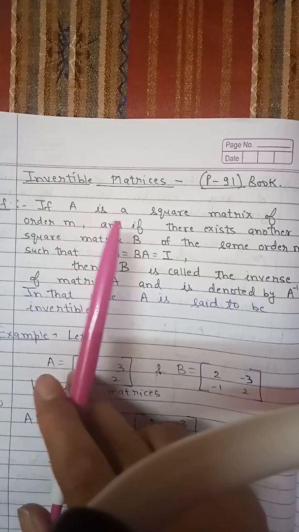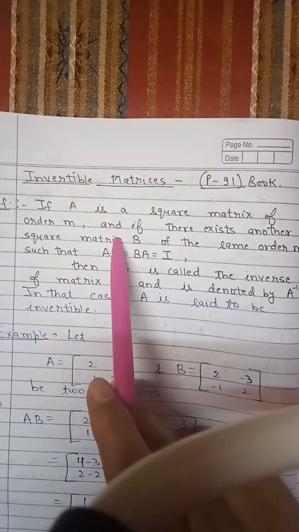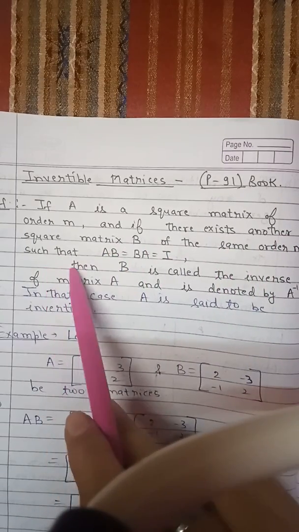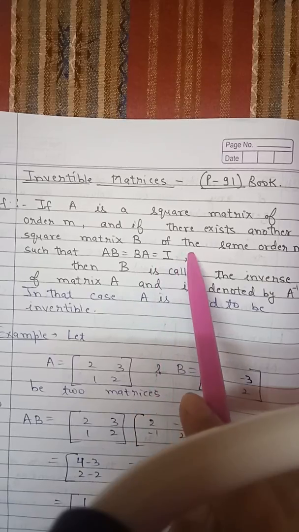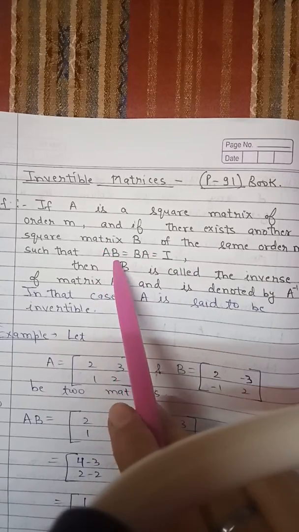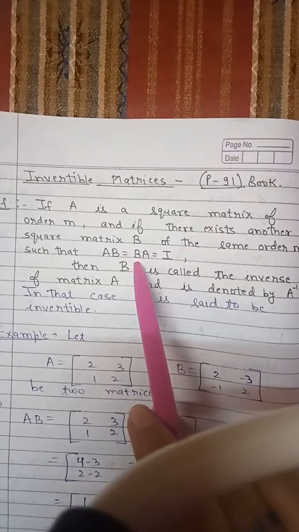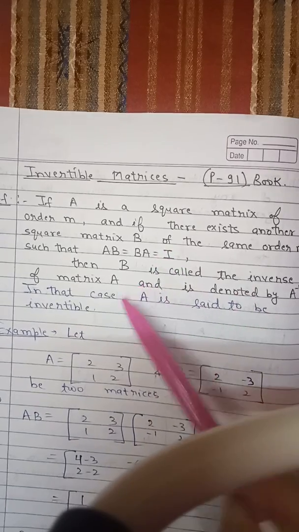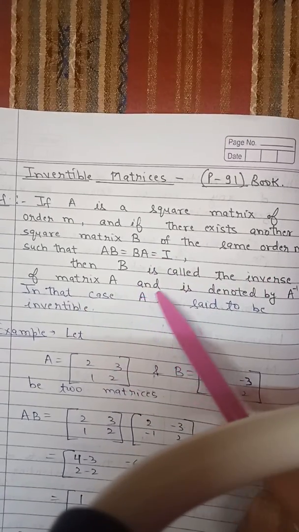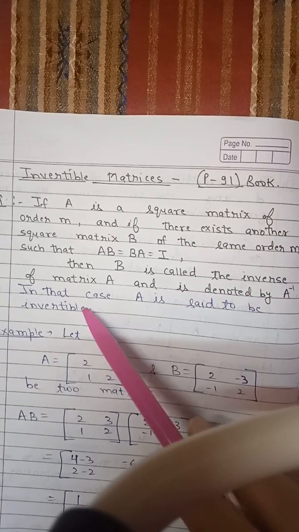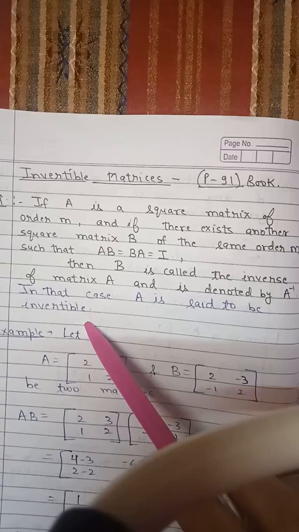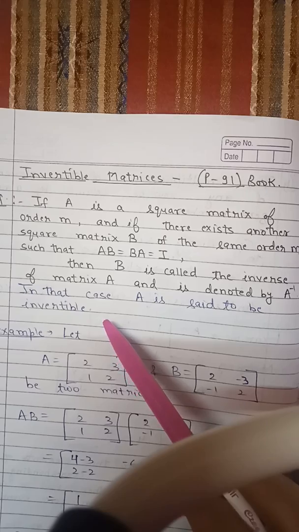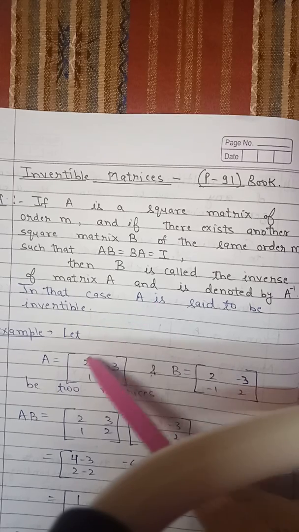The definition is: if A is a square matrix of order M and there exists another square matrix B of the same order such that AB = BA = I, meaning multiplying A with B we get I, or multiplying B with A we also get I, where I means the identity matrix, then B is called the inverse of A and it is denoted by A inverse. In this case A is said to be invertible. If AB = BA = I exists, then only we can say that it is invertible.